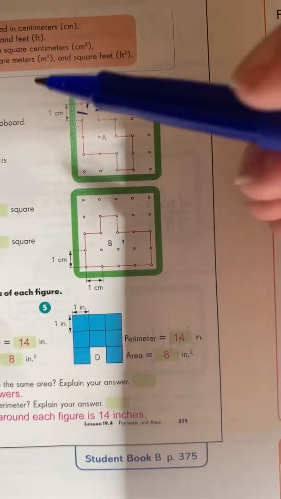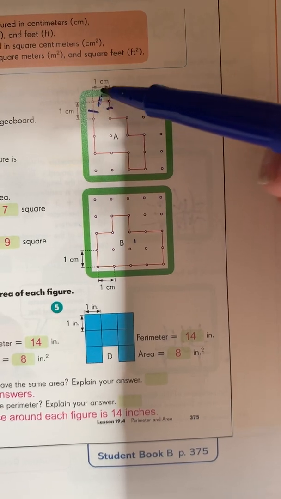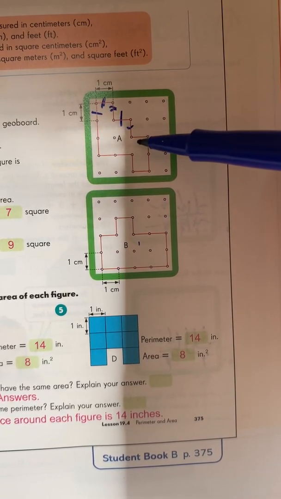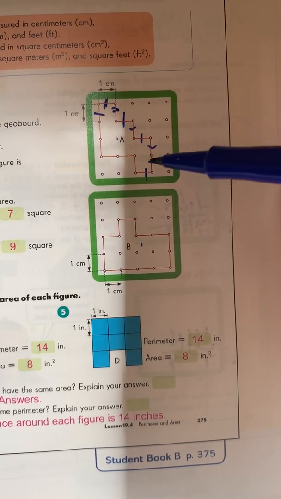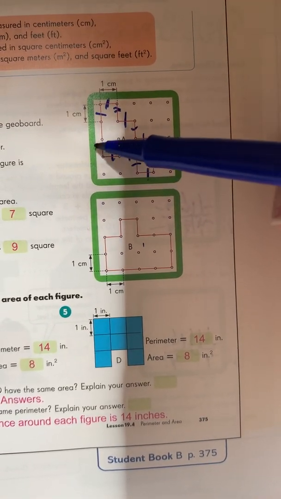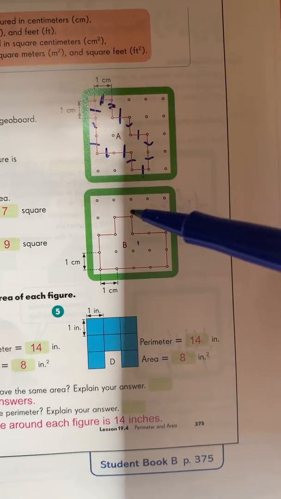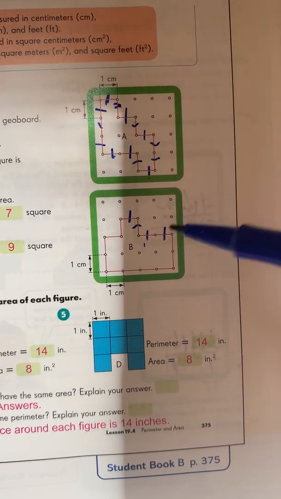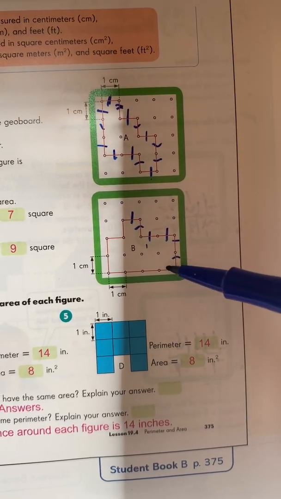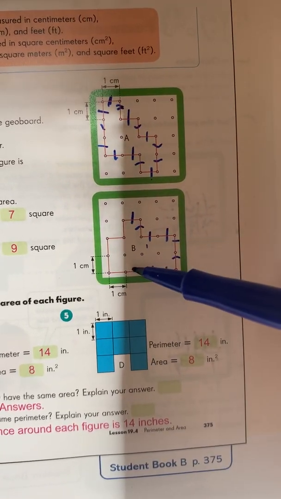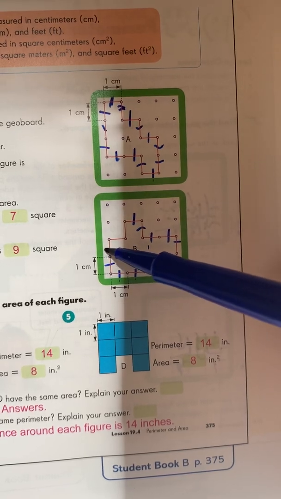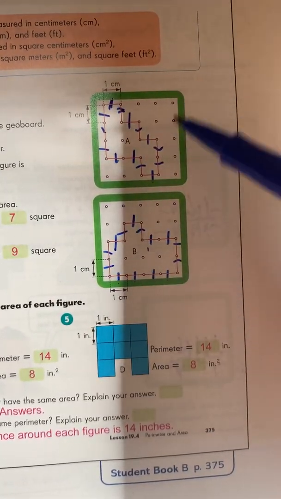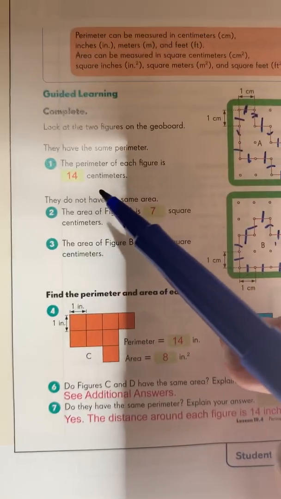Count with me. 1, 2, 3, 4, 5, 6, 7, 8, 9, 10, 11, 12, 13, and 14. Let's count down here to be sure they're the same. 1 through 14. Yep. So the perimeter of both of these shapes is 14 centimeters.